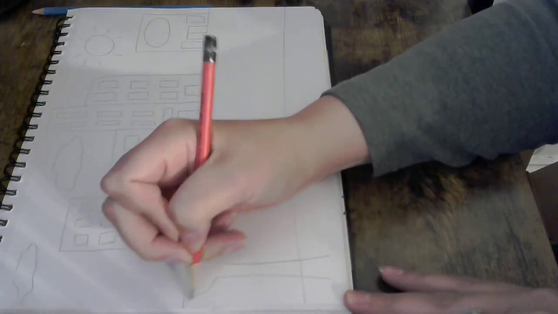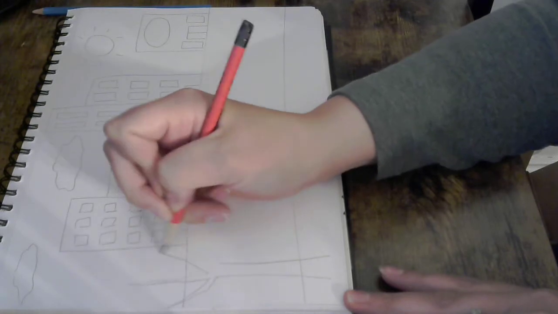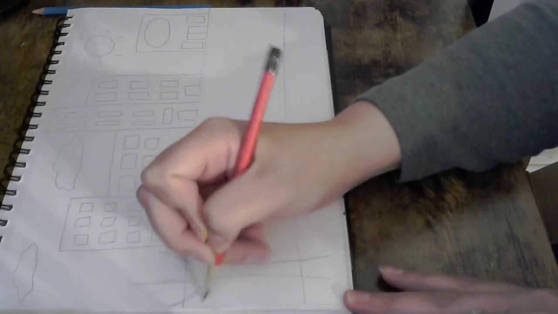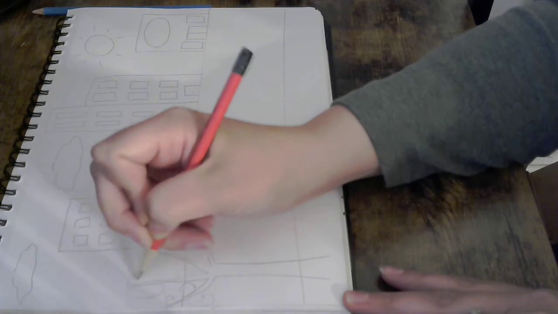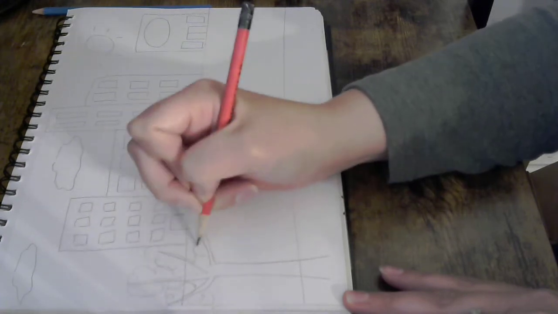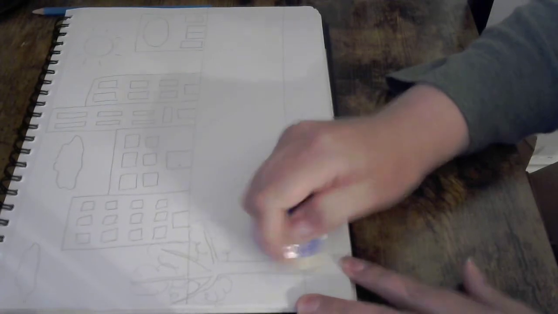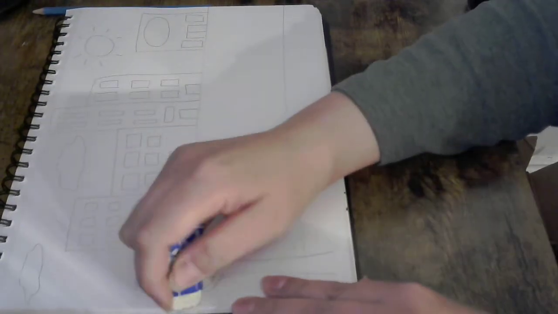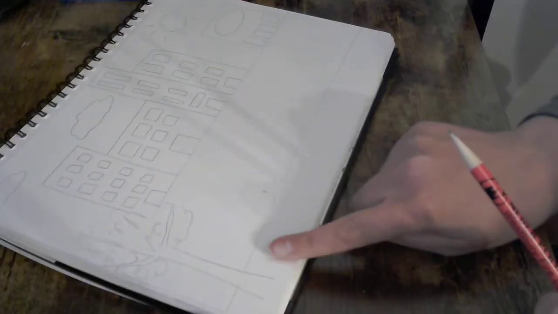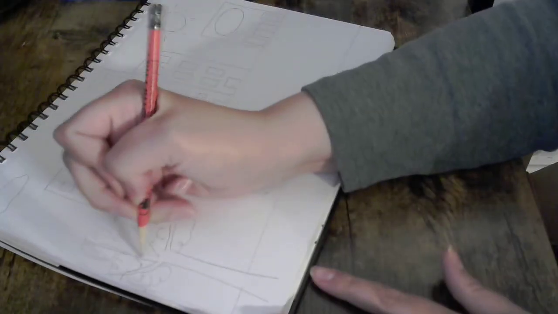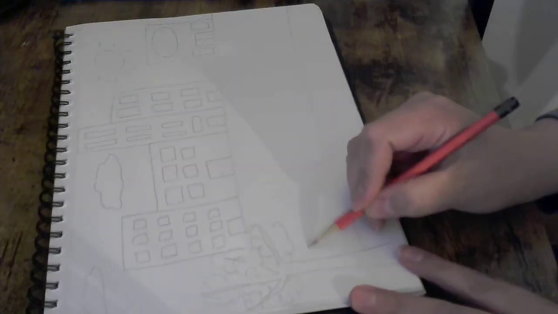And I can add some branches and some leaves. And anything that is going through, you see how this street line is going through, I can simply take my eraser and erase it because that is now behind the tree because my tree is in the foreground. I can add some street lines.